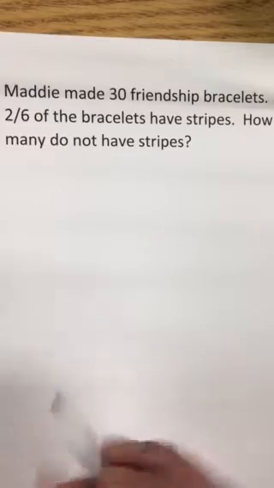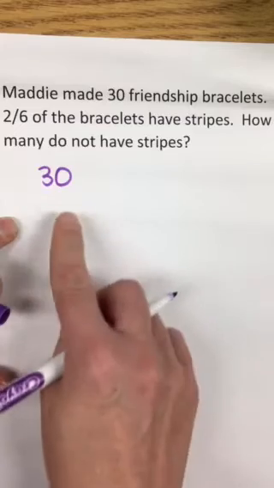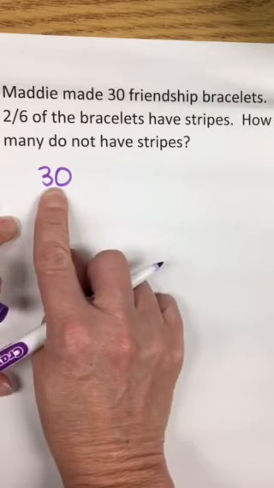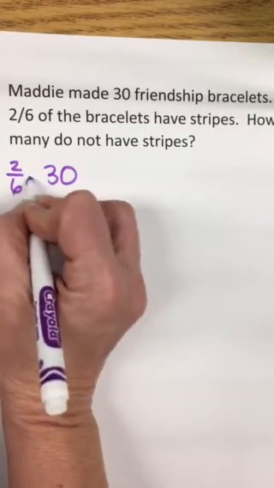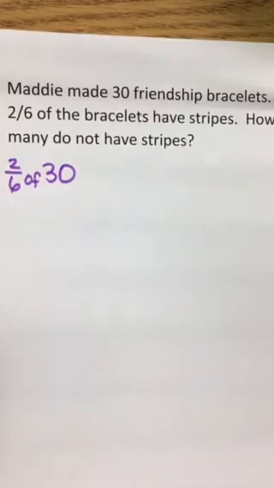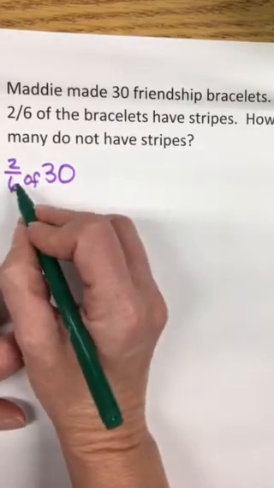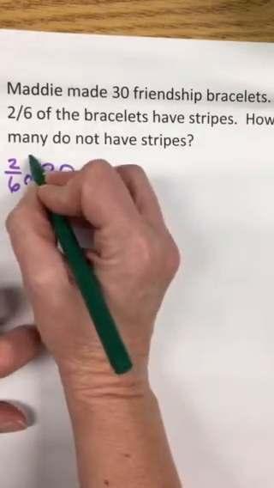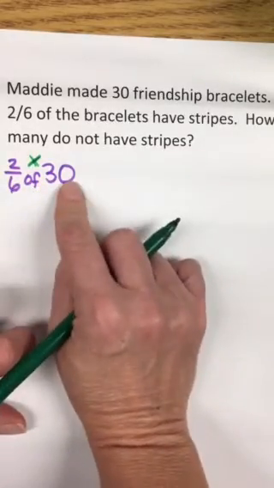We know she made a total of 30 bracelets. 2/6 of the 30 have stripes. So 2/6 of the 30 total have stripes. You guys know, what does the word "of" mean when we're looking at a fractional amount of a total? We're talking about multiplication. 2/6 of 30.